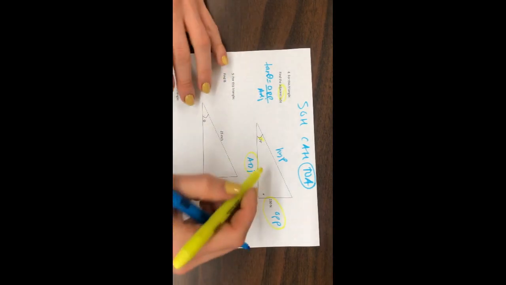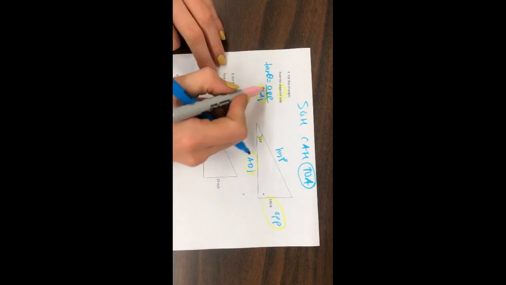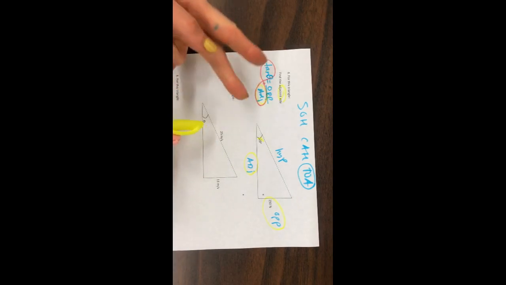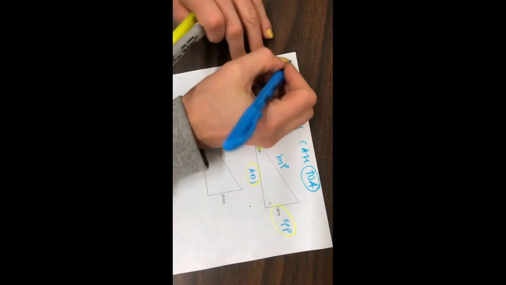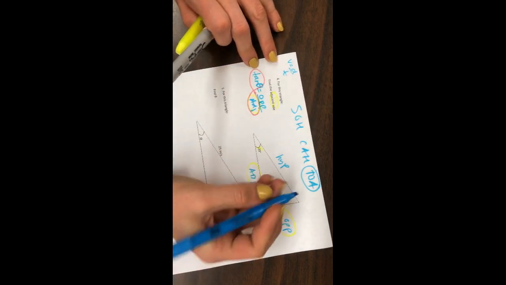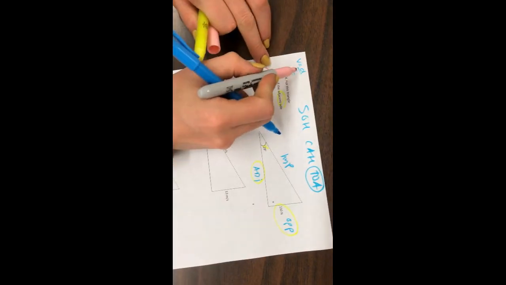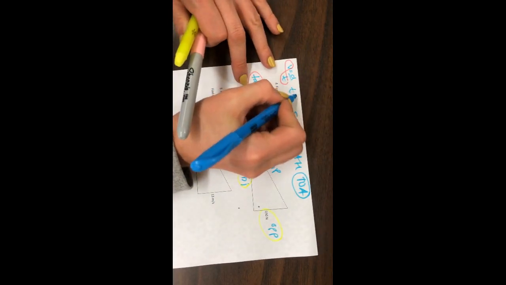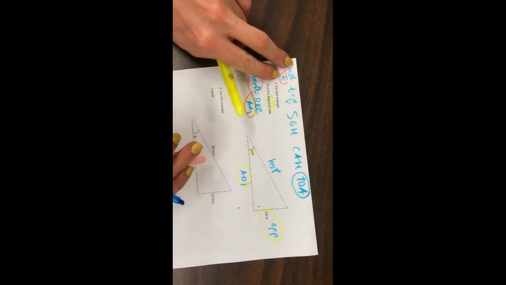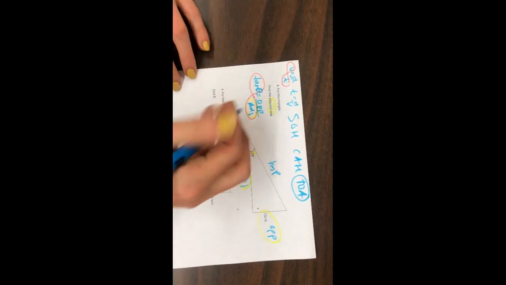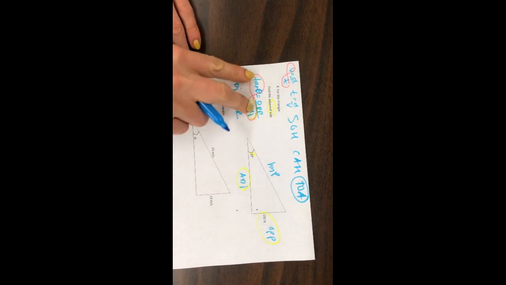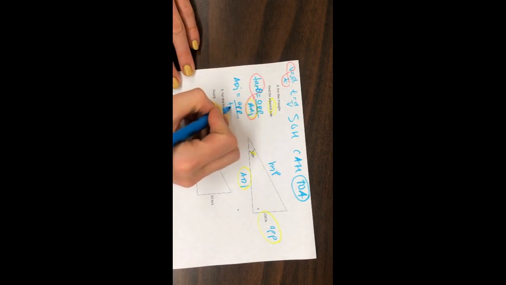Now we're trying to get this one by itself, so I'm going to do the flip. I'm going to take this and move it down there. We're going to flip-flop these two, just like if we had V equals D over T, and I want to get T, I would just flip-flop these and say T equals D over V, yes? Same thing here: adjacent goes up here, equals opposite over tangent theta.